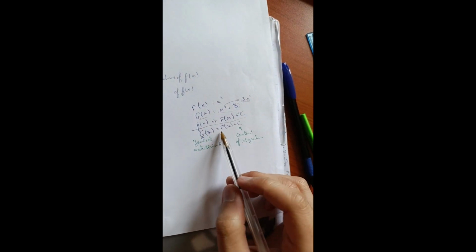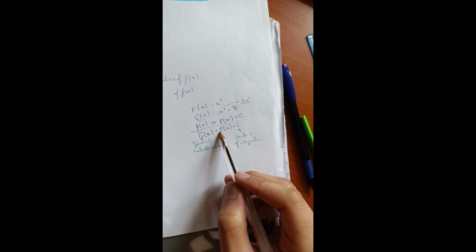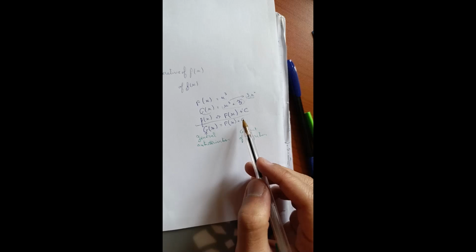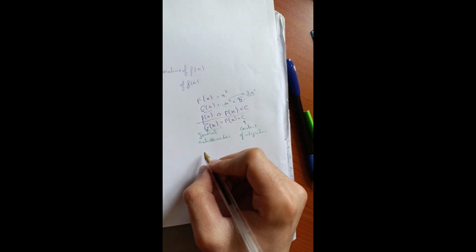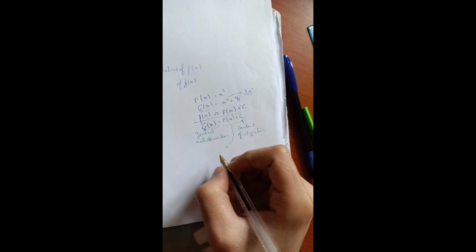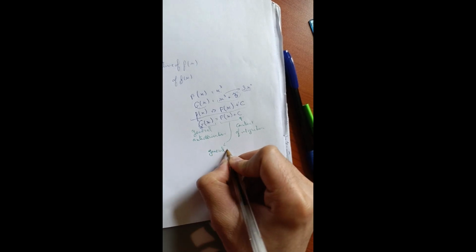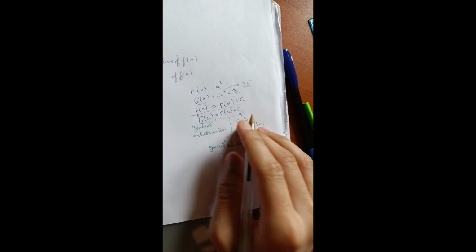And any solution that will be given as F of x plus c, let's say x squared plus c or x cubed plus c or whatever, this solution here, which is G of x, is called the general solution. General solution for what? For the differential equation.